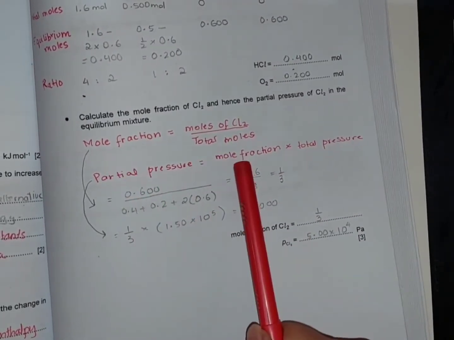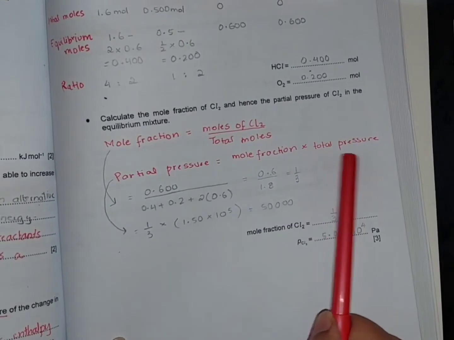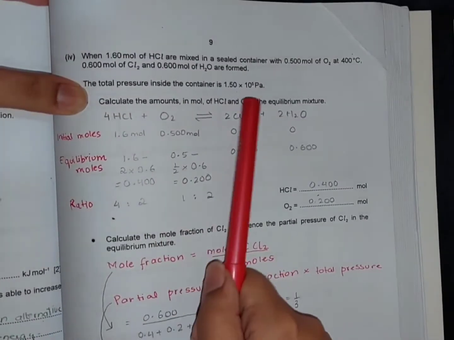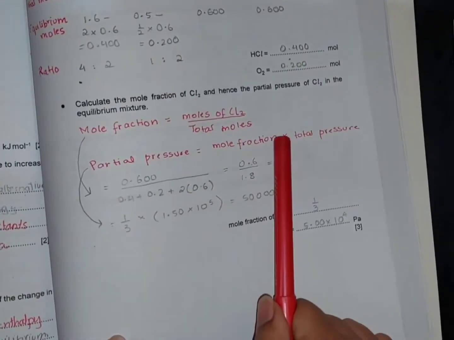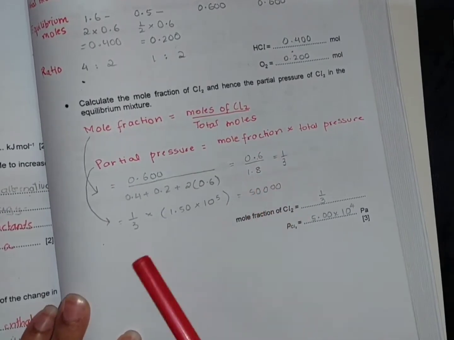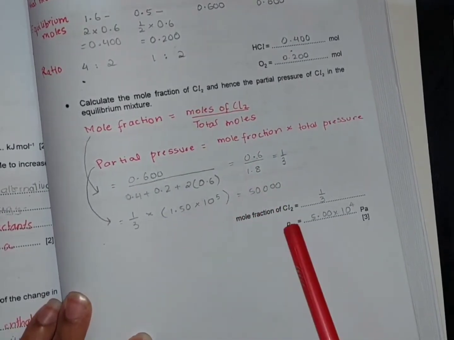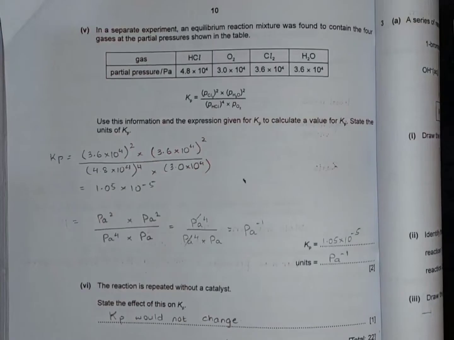For partial pressure, you need to multiply mole fraction with total pressure. Total pressure is given here. You're just going to take your answer from mole fraction and multiply it by the pressure given to find out the partial pressure of chlorine.